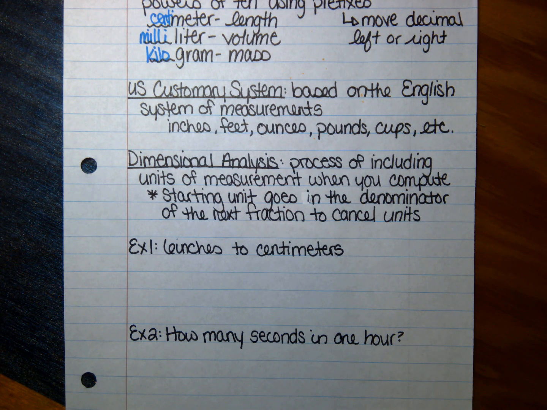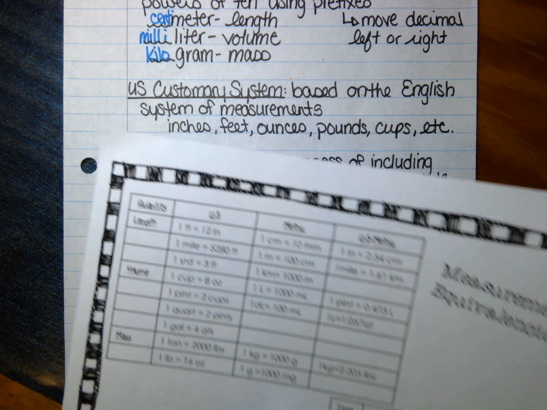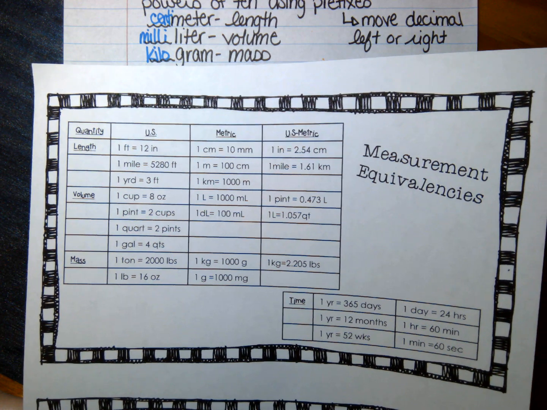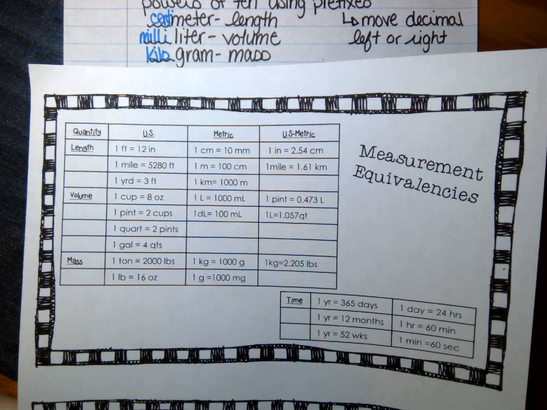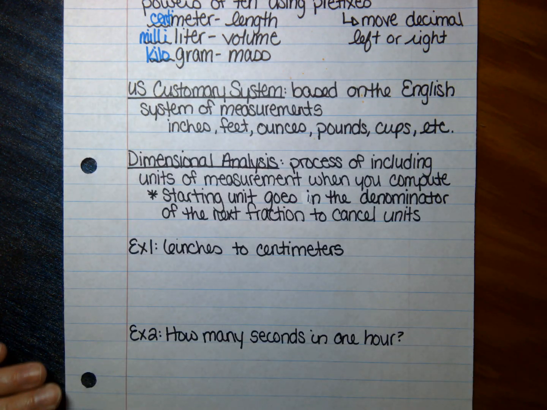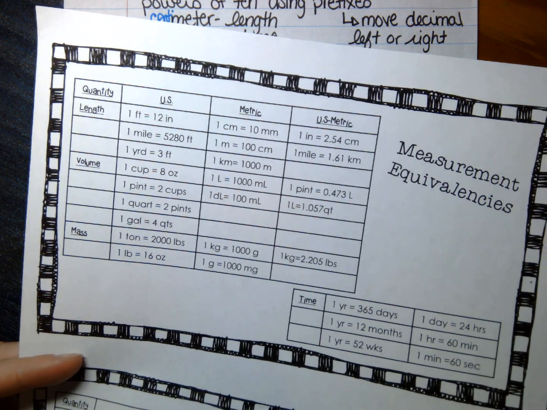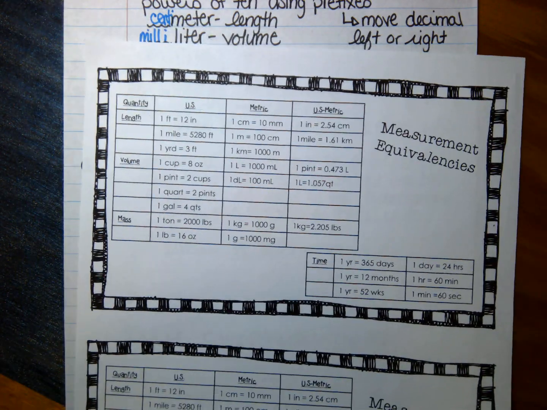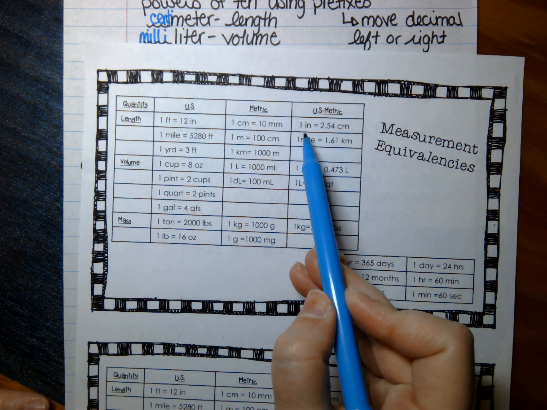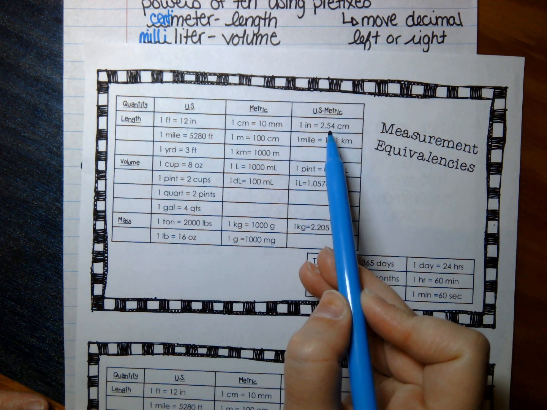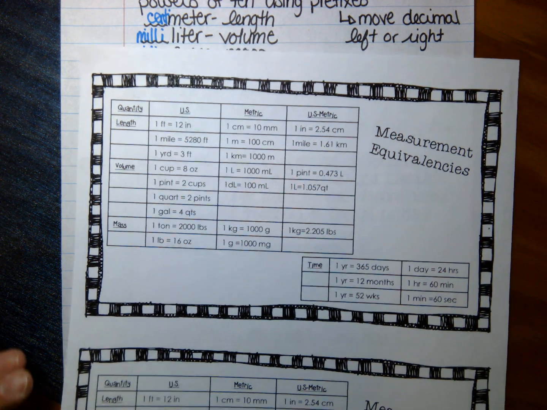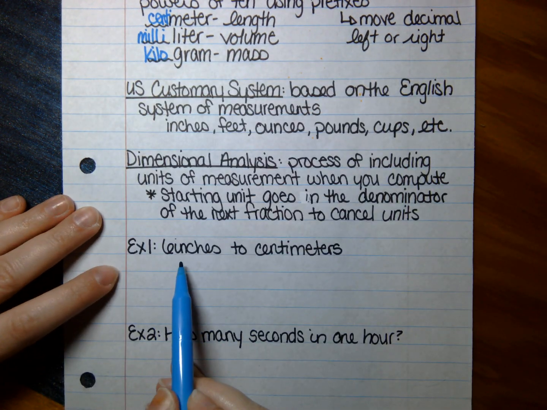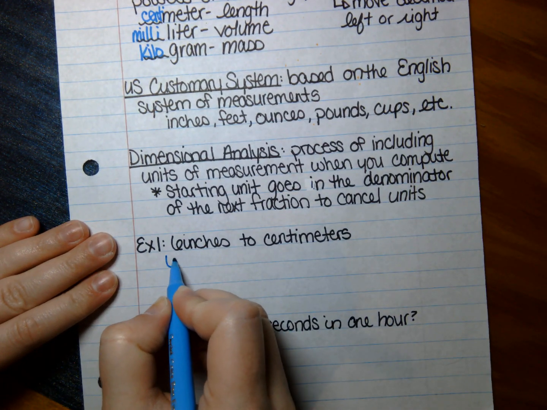So you should have a measurement chart that looks similar to this. This is what we're going to use when we're converting. So if I have 6 inches to centimeters, if I look at my chart, you can see that I have over here 1 inch is the same thing as 2.54 centimeters. So if I'm starting with my 6 inches, I have 6 inches.